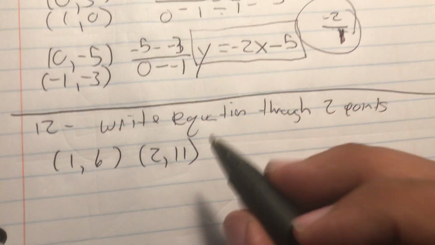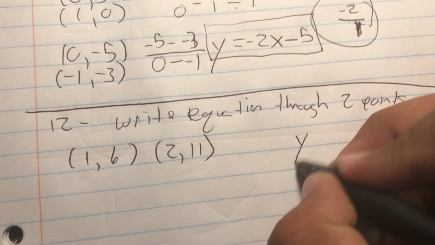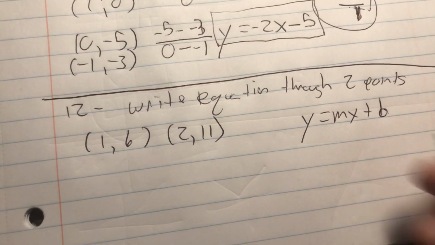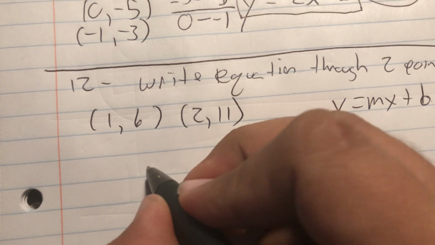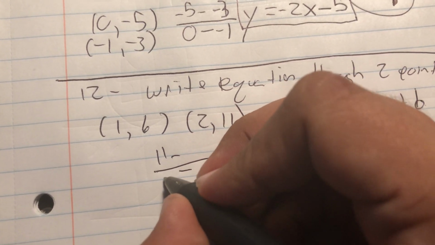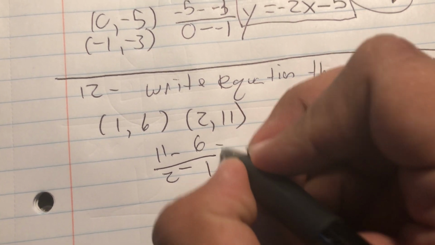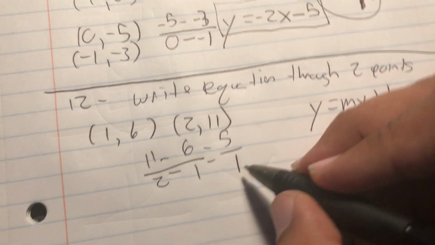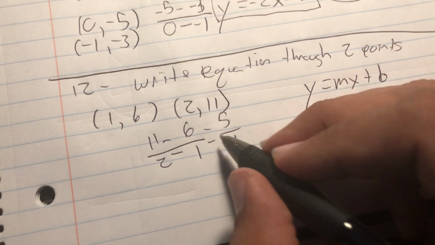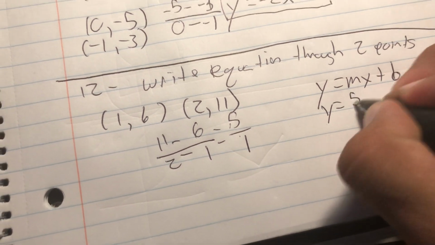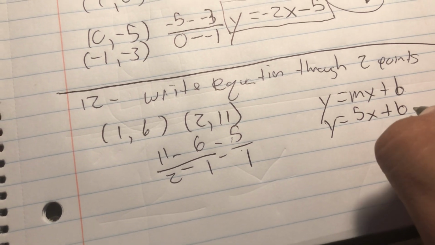The last question is, can you write the slope-intercept form from just getting 2 points? So this one's slightly different because we're going to find m first, and then we're going to find b. So we set up the equation to find out the slope. So let's do 11 over 2 and 6 over 1. This is going to make 5 over 1. So the slope is 5 over 1. I could write 5 over 1 there, but we know that 5 divided by 1 is 5. So now we know that the slope is 5, but we do not know what b is.